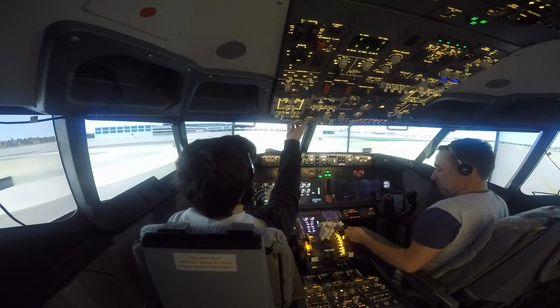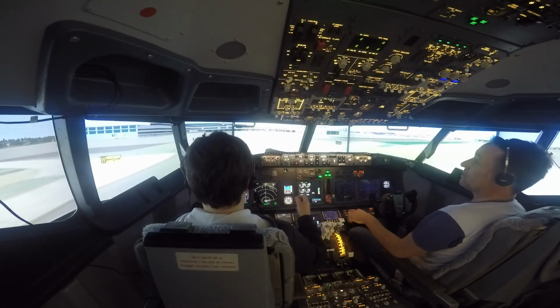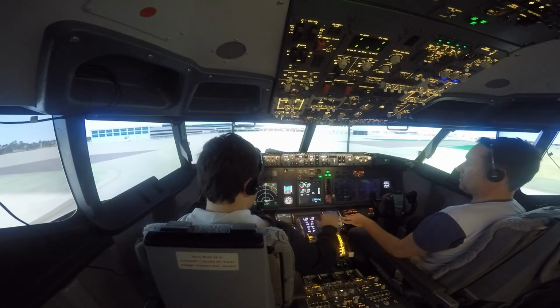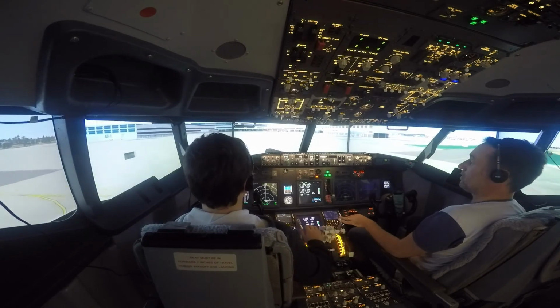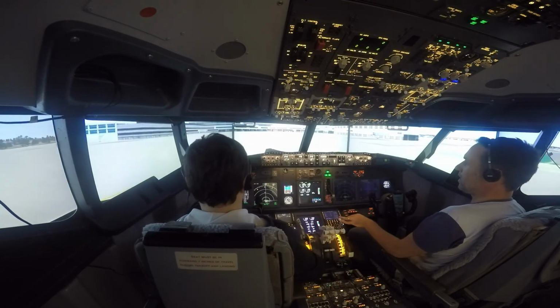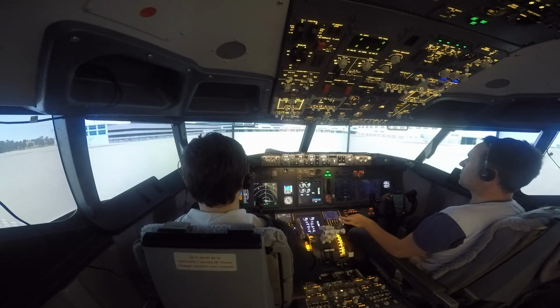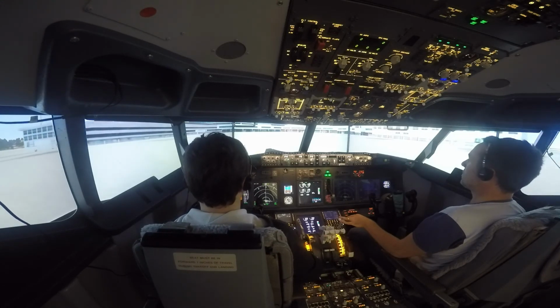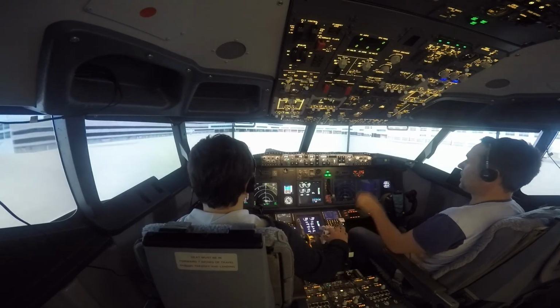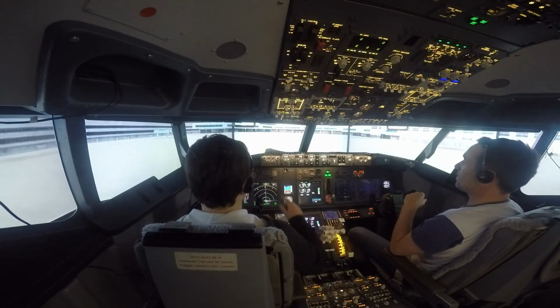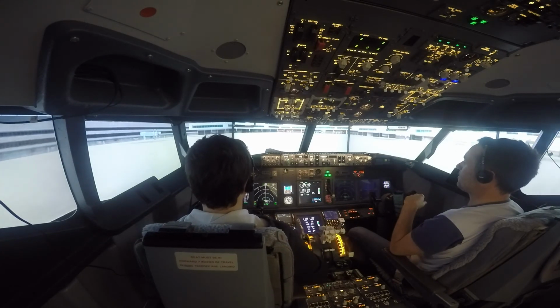Okay, flaps are up. Okay, throttles back to idle. Turn off at the second one to the left. Yeah, wherever you like. Head down into the gate down there. His nose is up to the right of that.